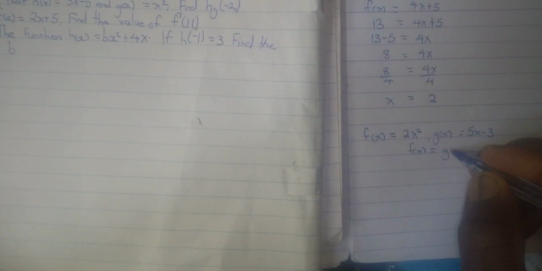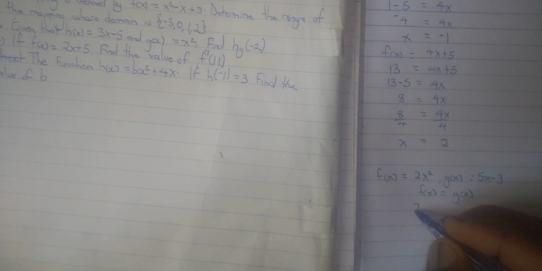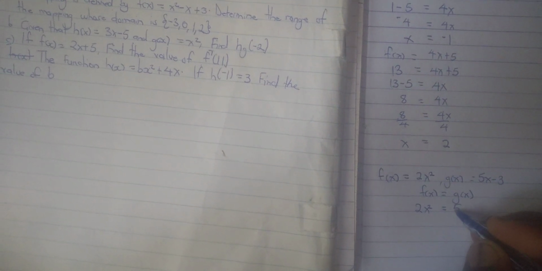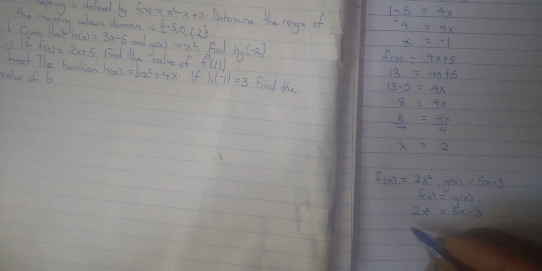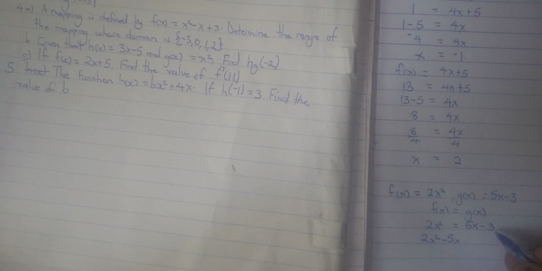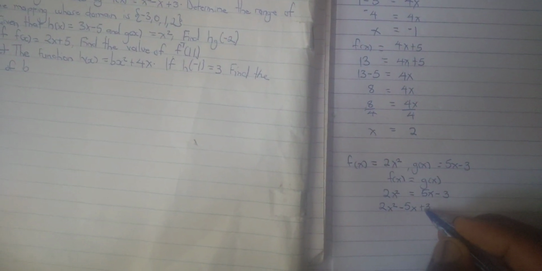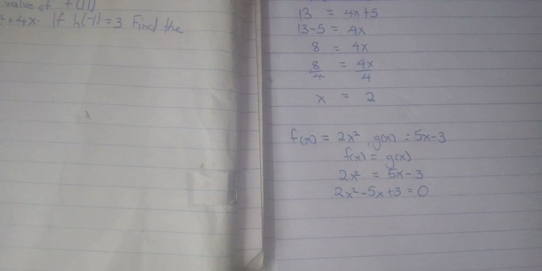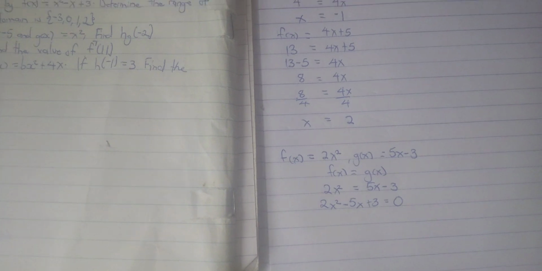So we want to equate f of x equaling g of x. So f of x is 2x squared, equaling g of x, which is 5x minus 3. So we end up having 2x squared minus 5x, putting all this to the side, then plus 3 equals 0. What we have done is what we call arranging a quadratic equation. You can use any method of solving a quadratic equation.